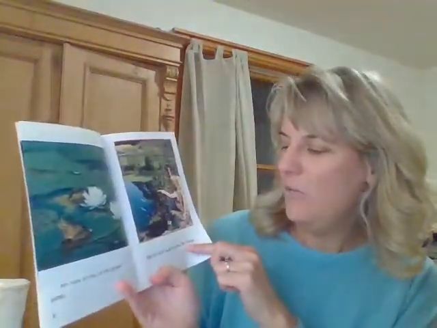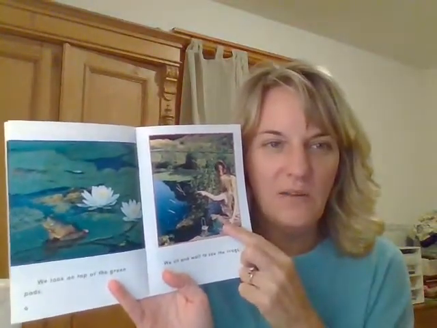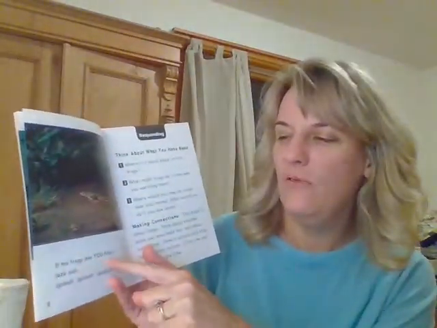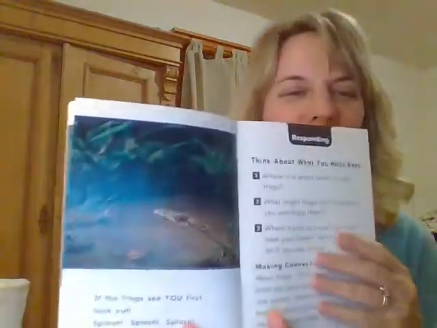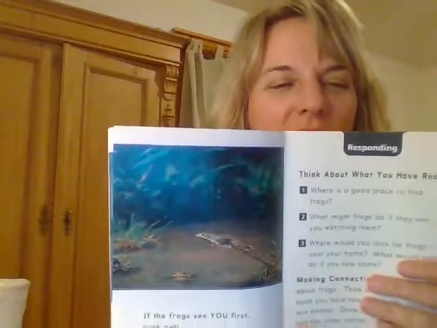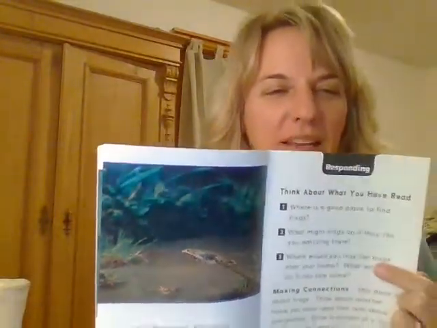We sit and wait to see the frogs. I'm imagining them sitting and waiting, and out jumps a frog, and maybe it scares them. You think? If the frogs see you first, look out, splash, splash, splash. Then we can imagine that frog jumping in the water and making a splash, right?